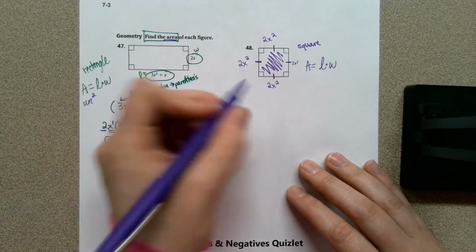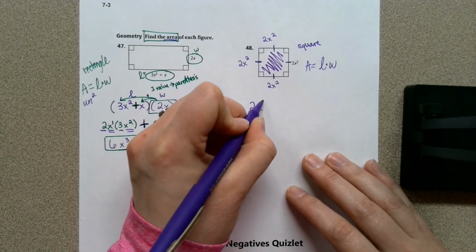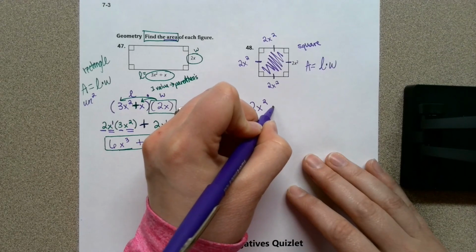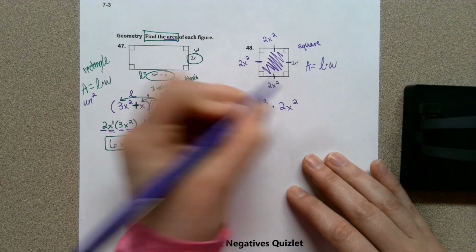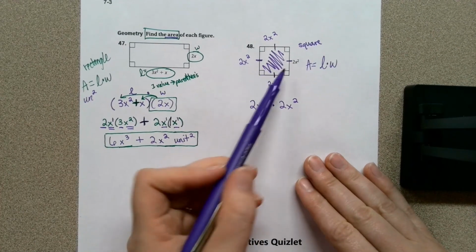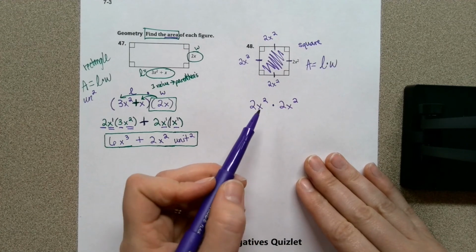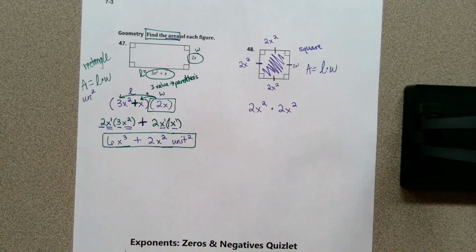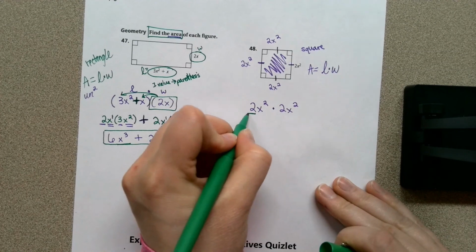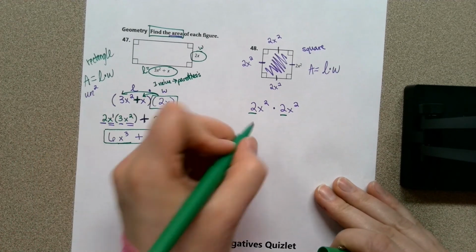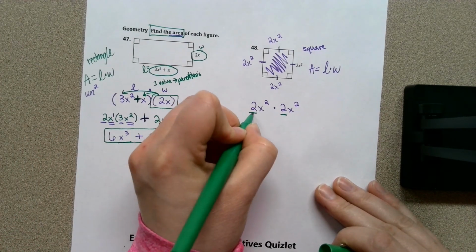So we're going to multiply them together, giving us 2x squared times 2x squared. And this specific one, because there's no addition, we don't have to worry about distributing. We can just multiply them together as is. 2 times the 2, because they're coefficients, giving us 4.